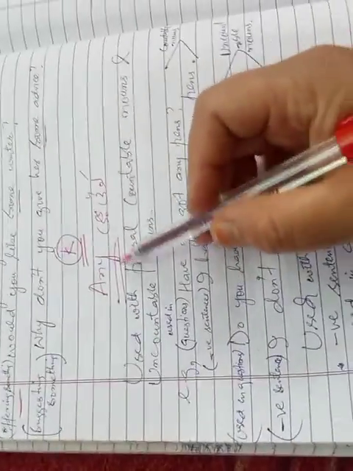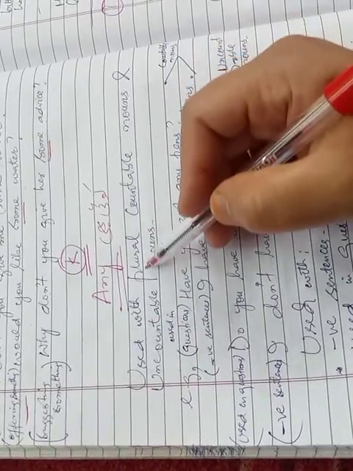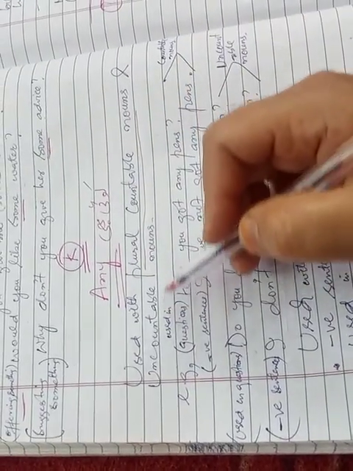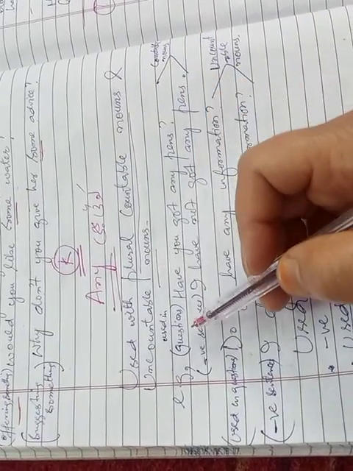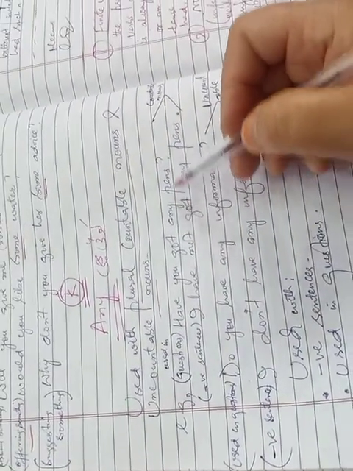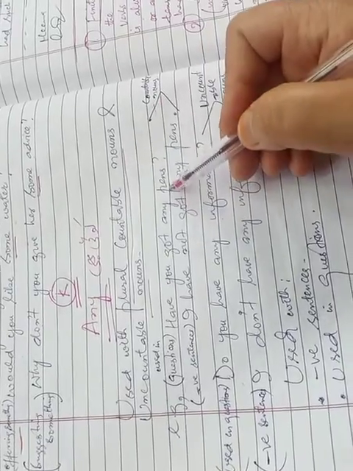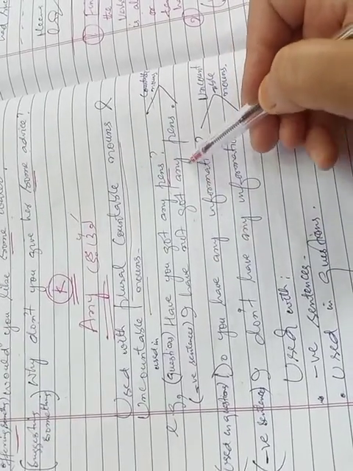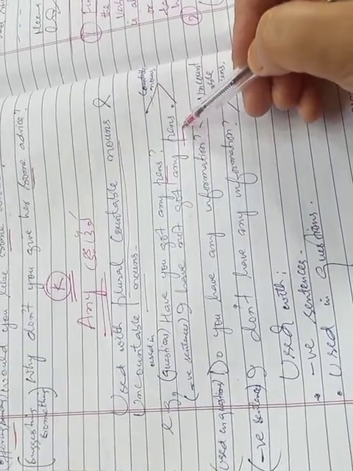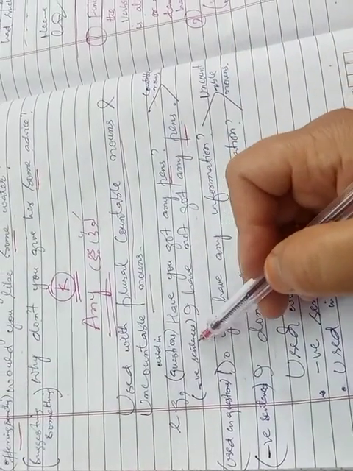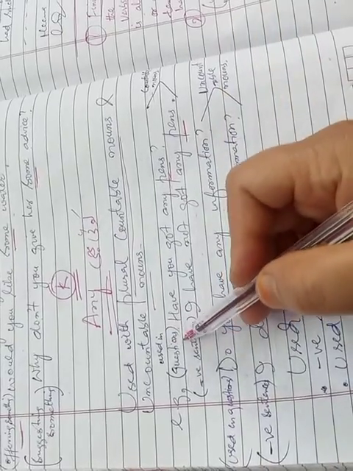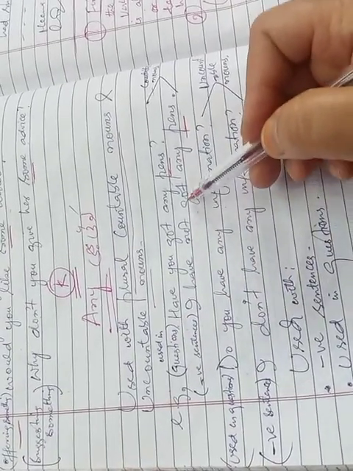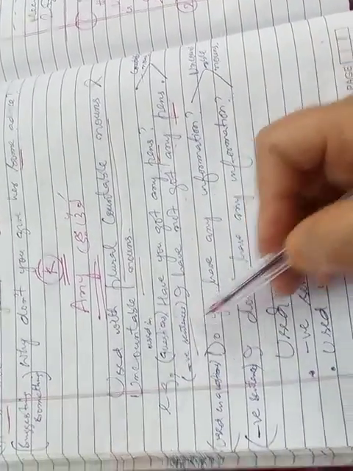Okay, then any. Any means koi bhi. It's used with plural countable nouns and uncountable nouns. So it's used with both countable nouns and uncountable nouns. Have you got any pens? It's a countable noun, pens. I have not got any pens. This is again a countable noun. Have you got any pens? It is used in asking questions. I have not got any pens. This is a negative sentence.